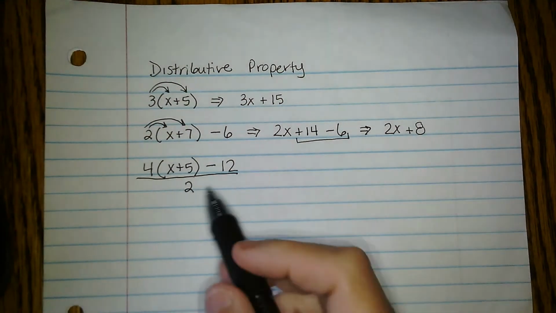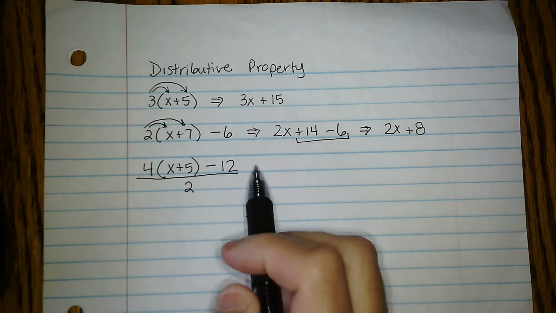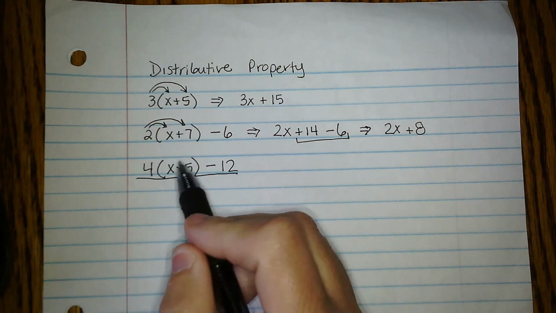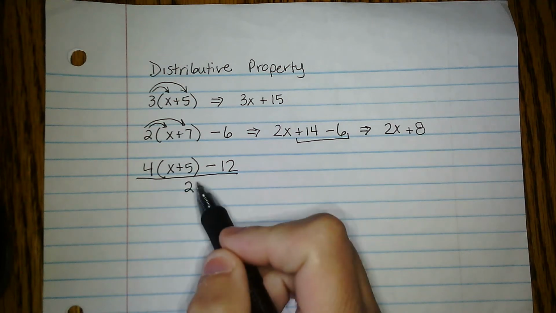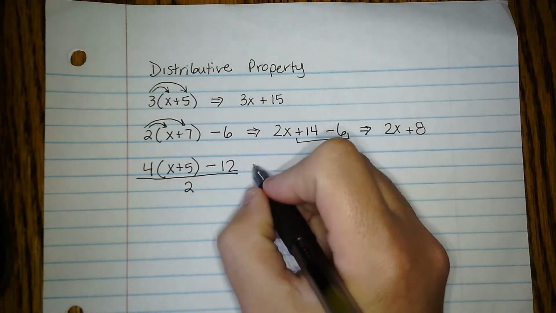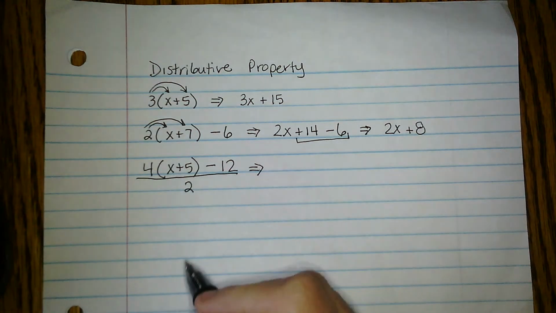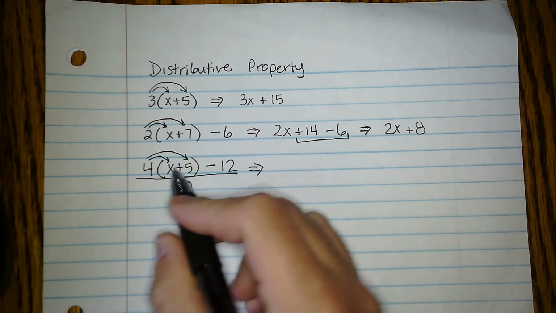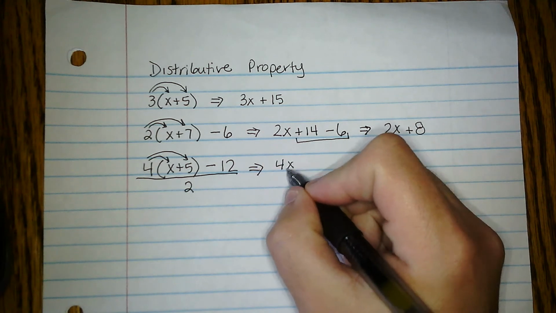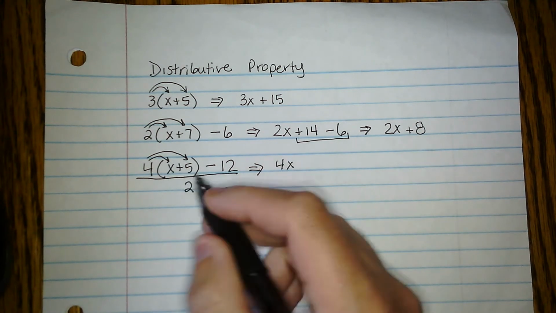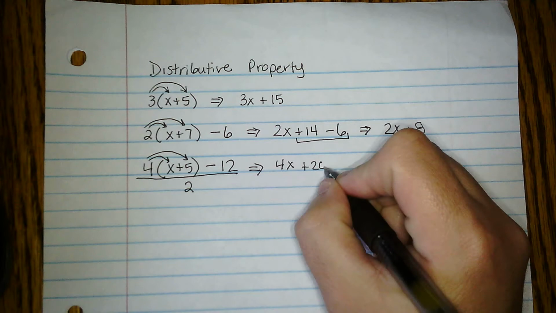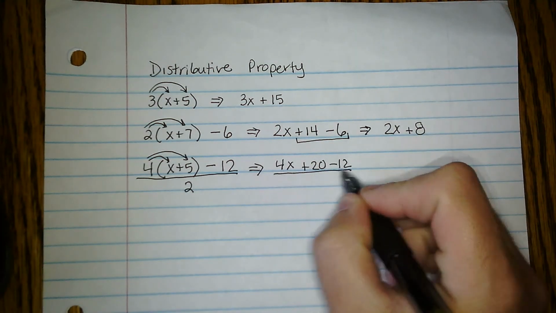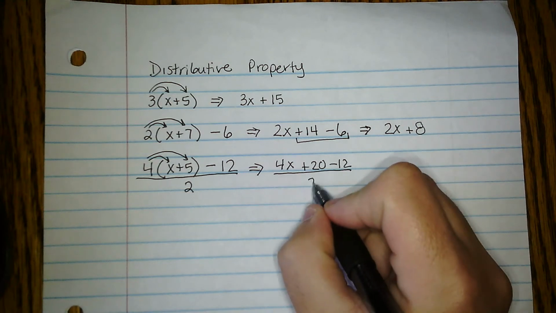So what we're going to start with is the top, our numerator, and you're going to distribute first. We've got to get rid of these parentheses. Don't worry about this division by 2. We're going to hit that last. So we're going to start by simplifying the numerator. We're going to distribute the 4 first. So 4 times x is 4x, and 4 times 5 is positive 20. Then we're going to carry over the minus 12, and we're going to carry over the over 2.